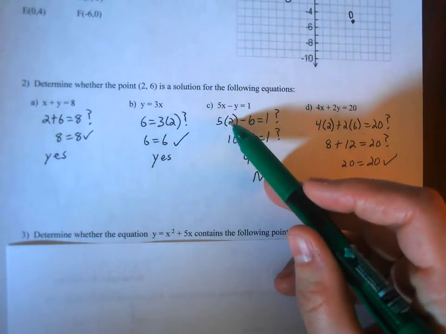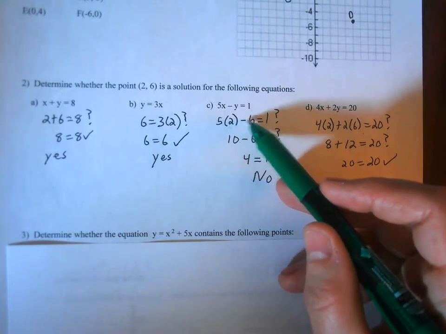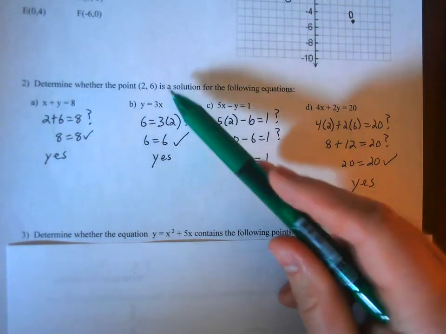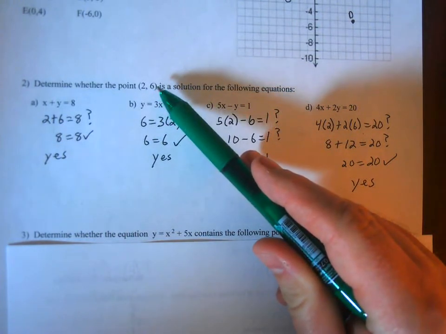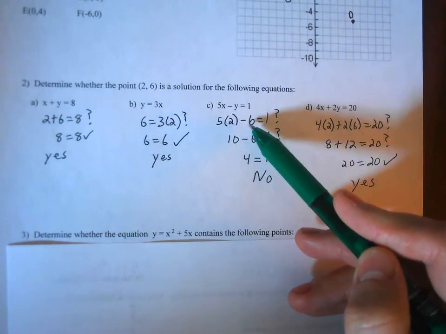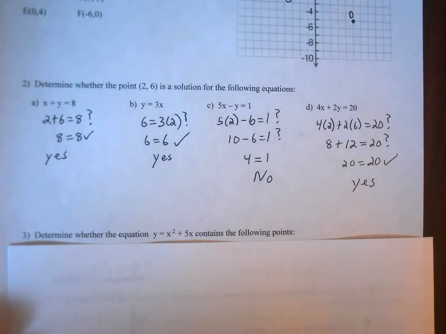But you have 5 times 2, which is 10, and then minus y, which will be minus 6. Now, if y was a negative number, let's say y was negative 6 up here, then you would have minus negative 6, which would turn into plus 6. So you just got to be careful when you substitute values in. You have to pay careful attention to the signs.